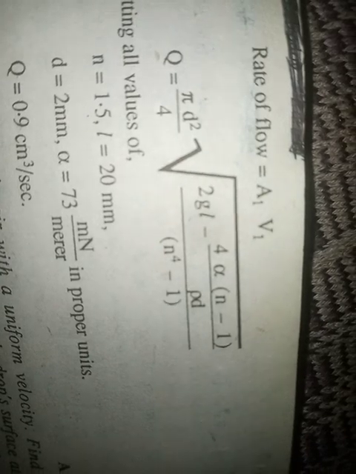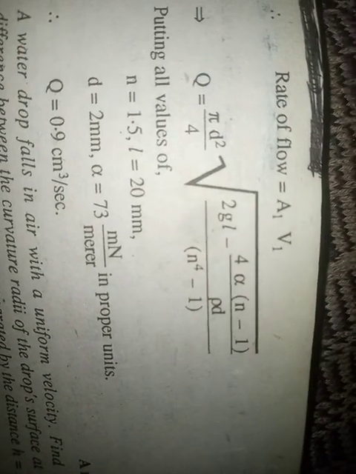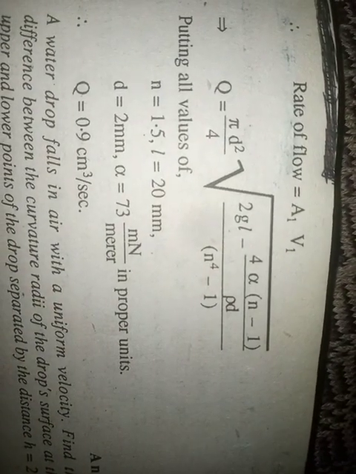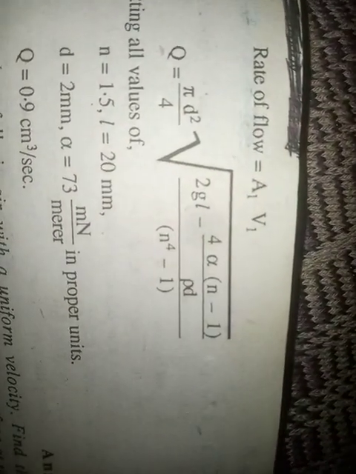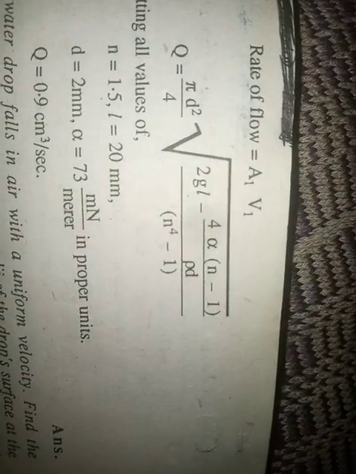Hence Q, the rate of flow, equals a1 v1. This implies Q equals pi d squared by 4 times the square root of ((2 g l minus 4 alpha (n minus 1) by (rho d)) by (n to the power 4 minus 1)). Putting all values, we get Q equal to 0.9 cm cubed per second. Answer.